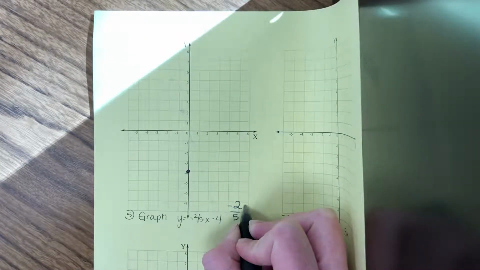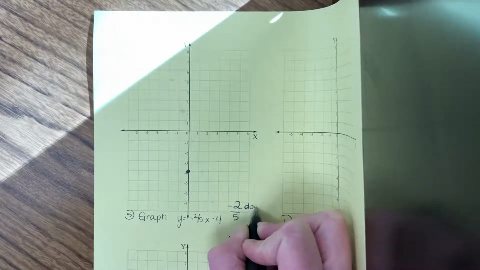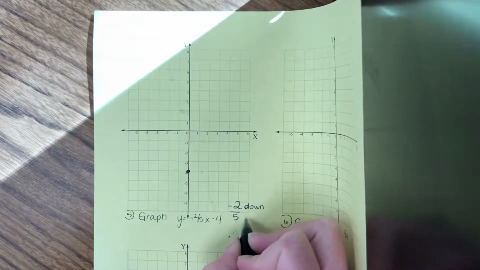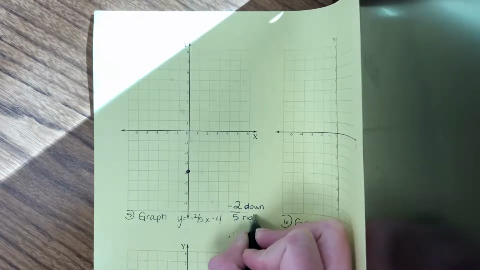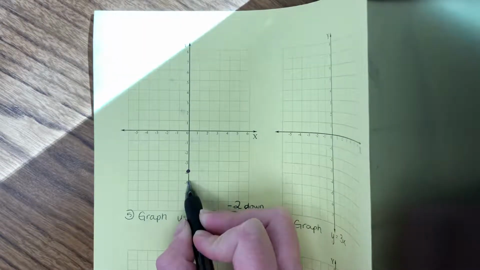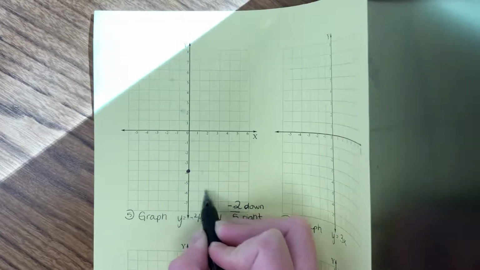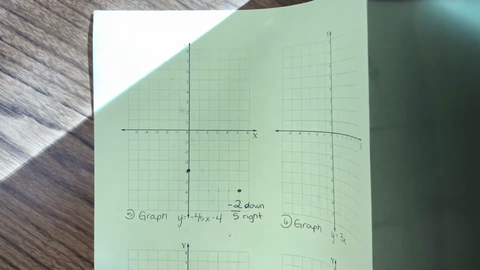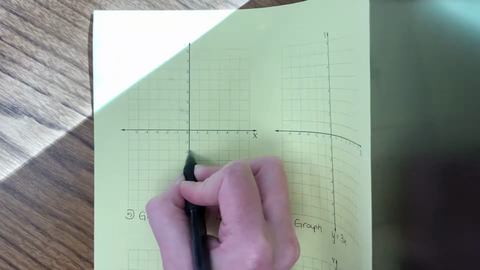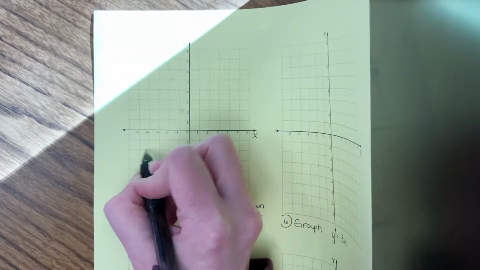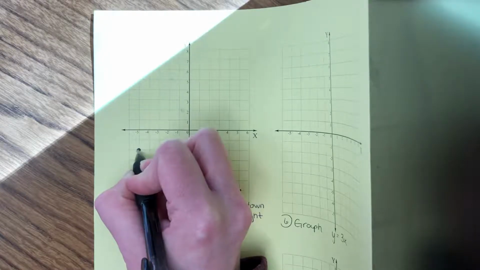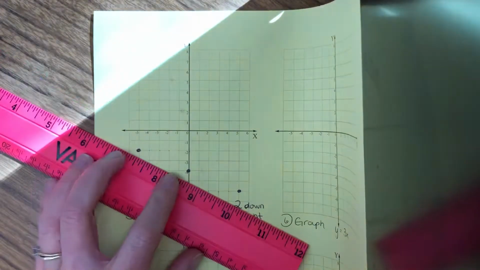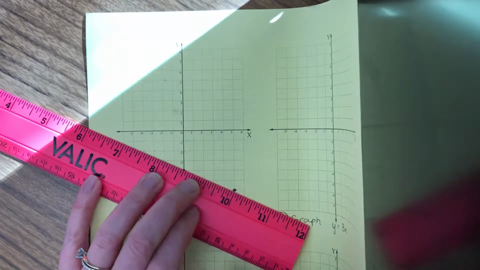If my rise is -2, that means I'm going down. My run, it's positive, so I'm going right. So I'm going to go down 2, right 5. Then I can go up 2, left 5.